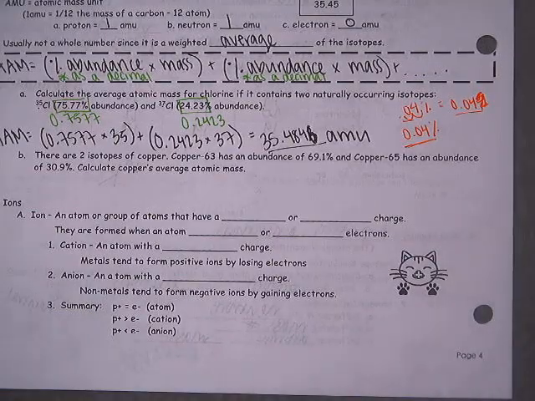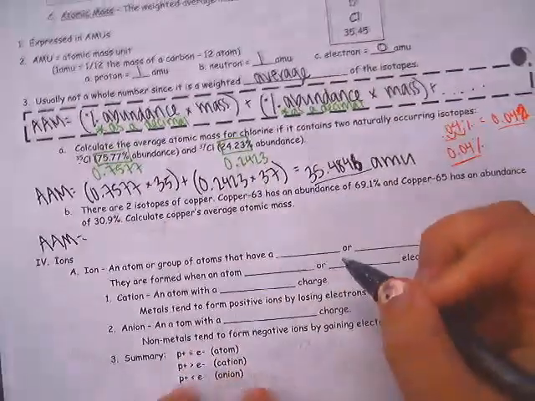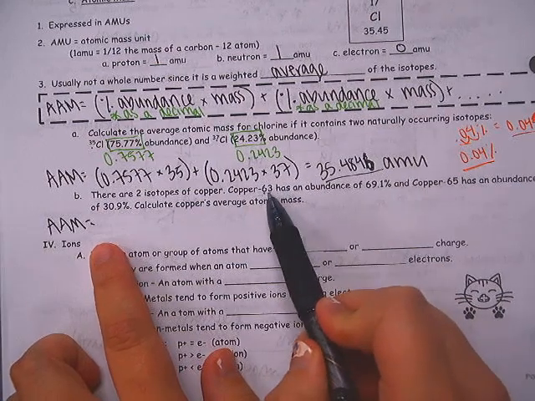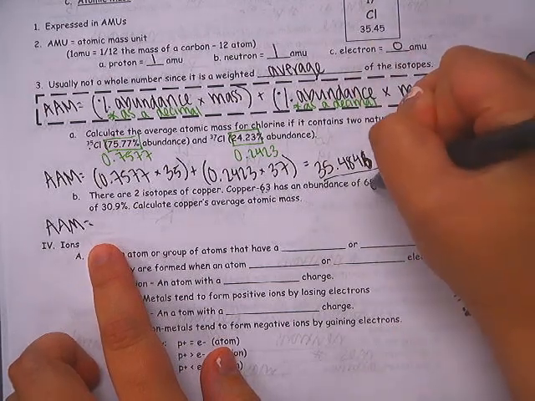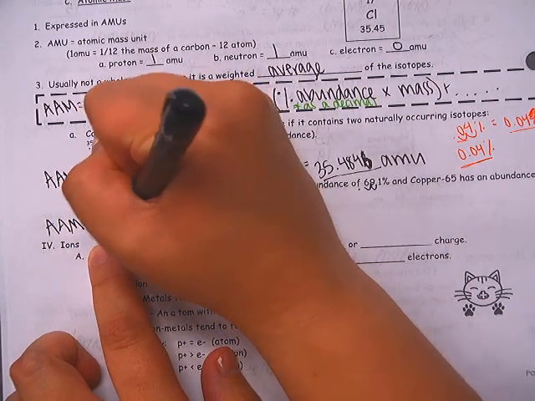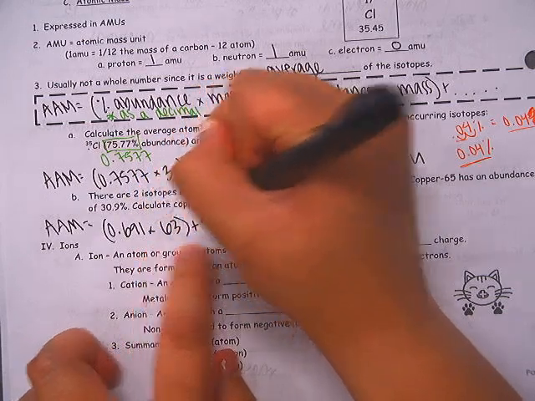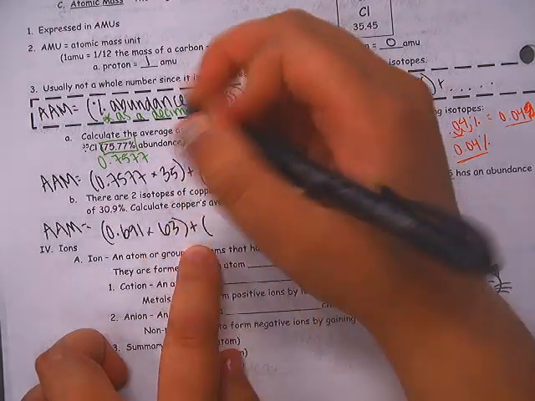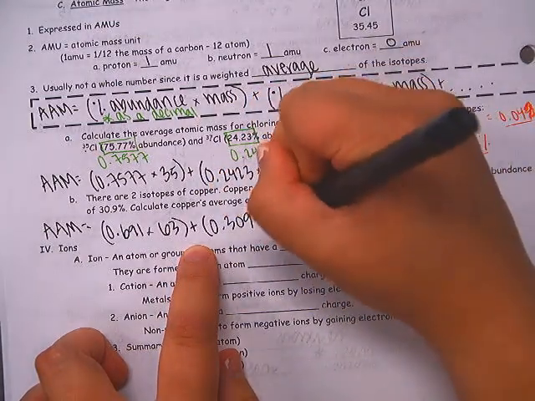All right, example B, if we set it up, we're still using our average atomic mass equation, where I'm taking my percent abundance of my first isotope, which is copper 63, which has an abundance of 69.1%. I would move my decimal twice. So I would write this as 0.691 times the mass, which is 63. Add to that the percent abundance of copper 65, which would be written as 0.309 times 65.